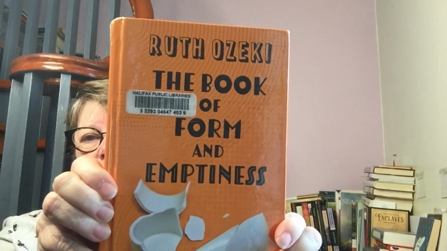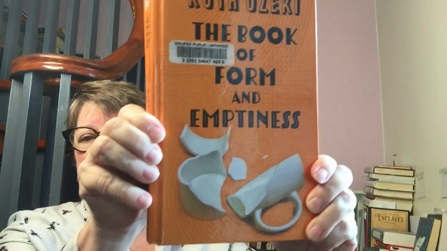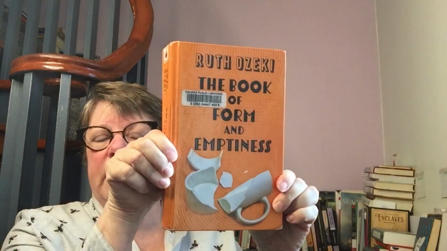The book I'm talking about today is The Book of Form and Emptiness by Ruth Ozeki. Pull it back, then you can see the cover. I got this from the library as a large print, which makes it look deceptively big. However, it is probably in regular print, it's still quite a heck of a book.